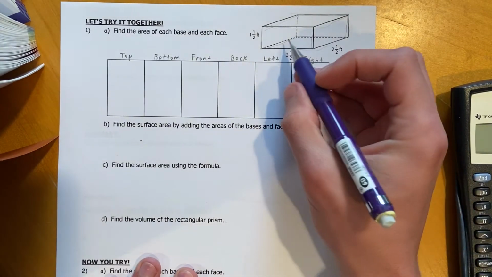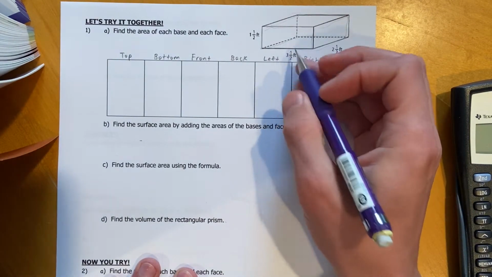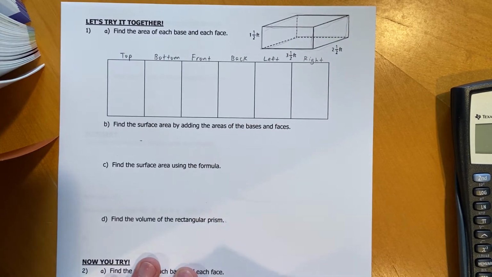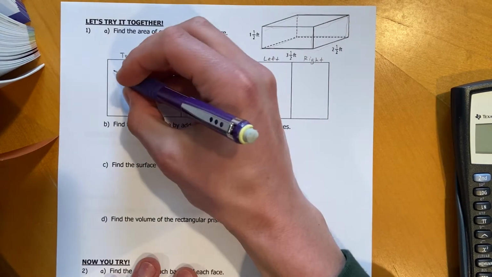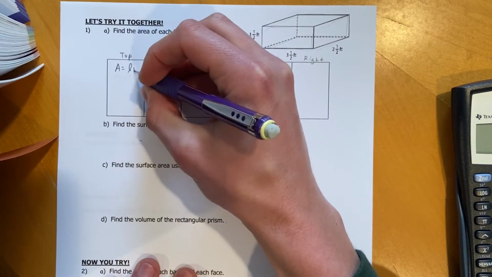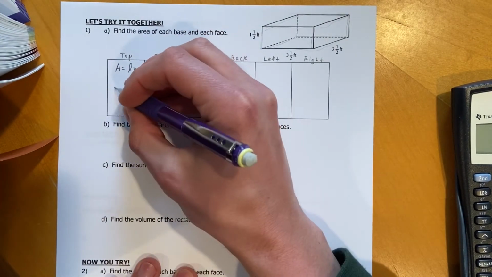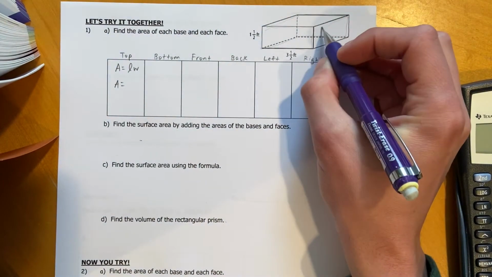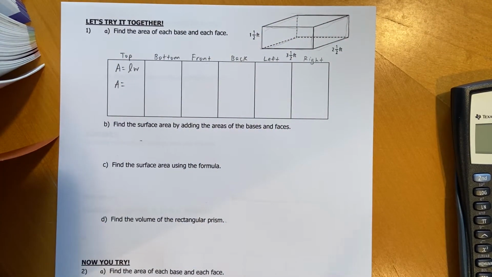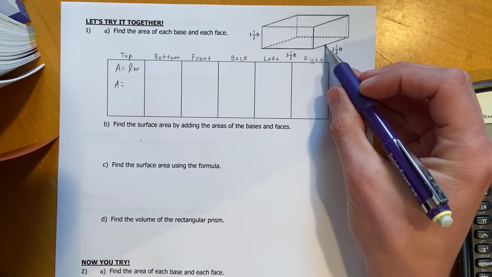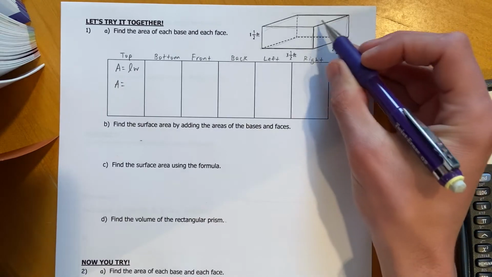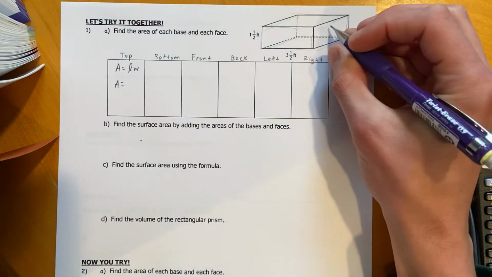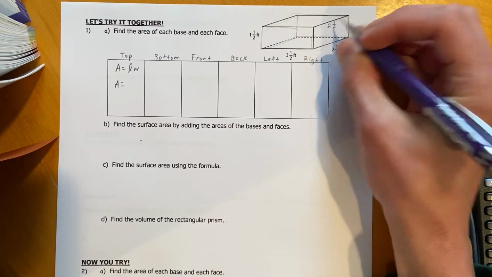Now, each of these shapes that I just outlined, they are all rectangles. And we know the area of a rectangle is length times width. So let's find the area of the top rectangle first, up here. Now that rectangle does not have any dimensions, but we know what its dimensions are because if this length is 2.5, this one must also be 2.5 because it's a rectangle.